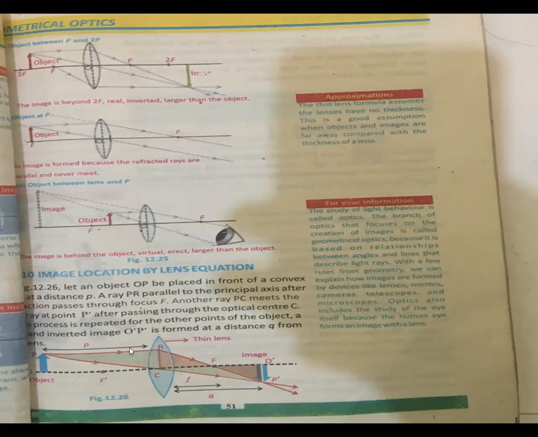A ray PR is parallel to the principal axis. This is P and this is R, the ray. This ray PR is parallel because it is parallel to the dotted line, you can see the dashed line. After refraction it passes through the focus. You already know that a ray of light parallel to the principal axis, after passing through the lens, passes through the focus point. Similarly, the same thing will happen here.